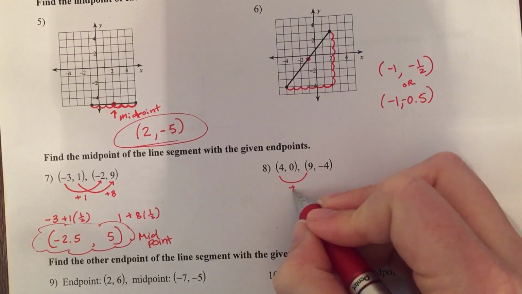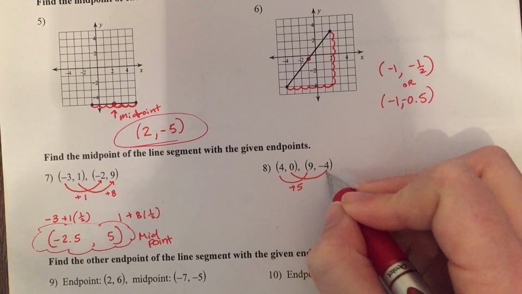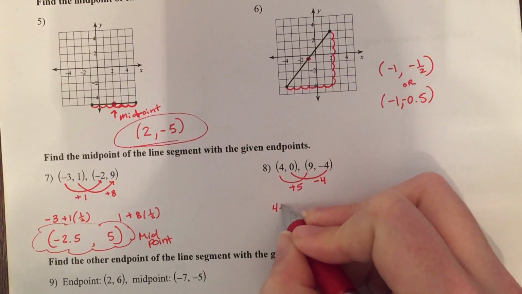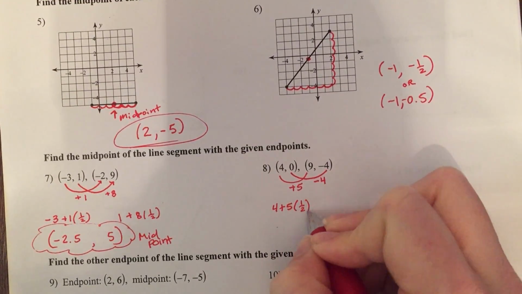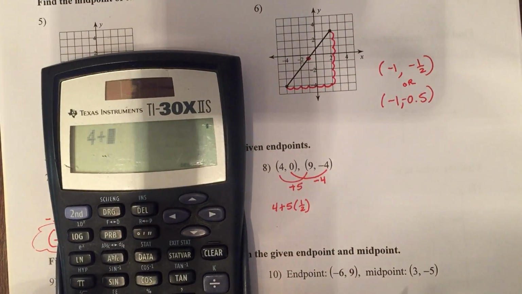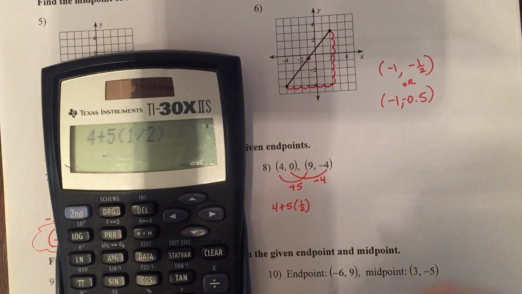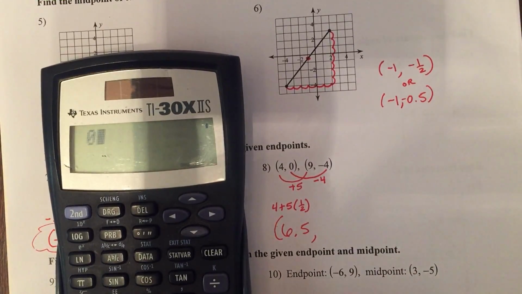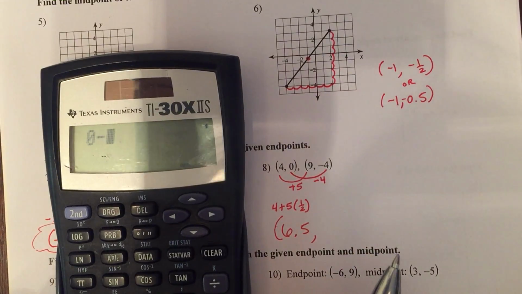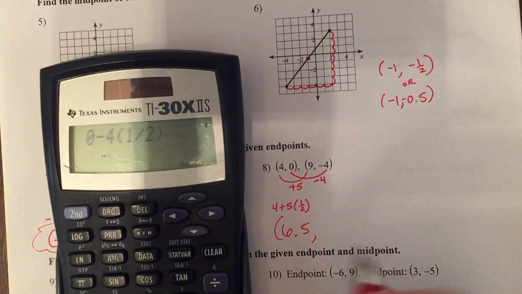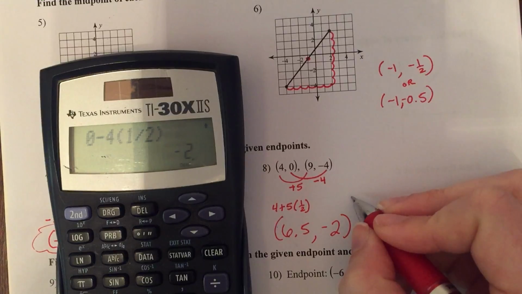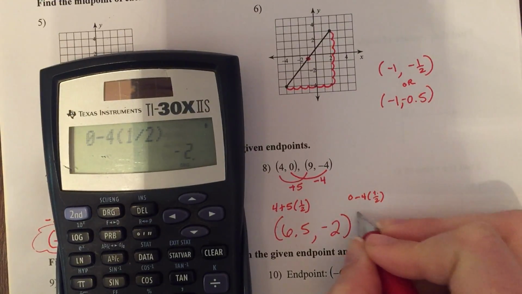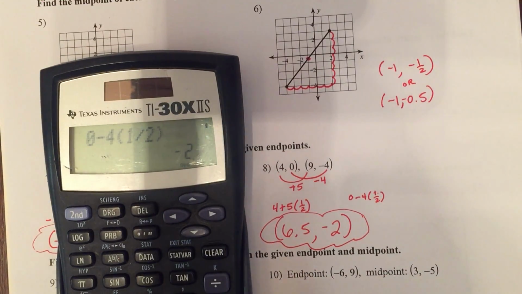Four to 9, I would have to add 5. 0 to -4, I would have to minus 4. 4 plus 5, but I only want half of it. 4 plus 5, half, is 6.5. 0 minus 4, but I only want half of that 4, would be -2. For the midpoint.